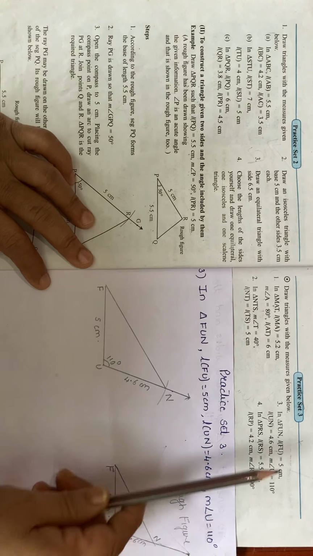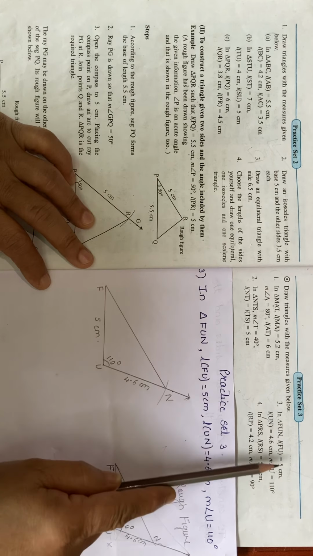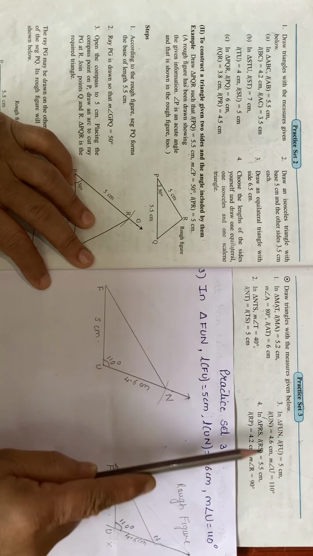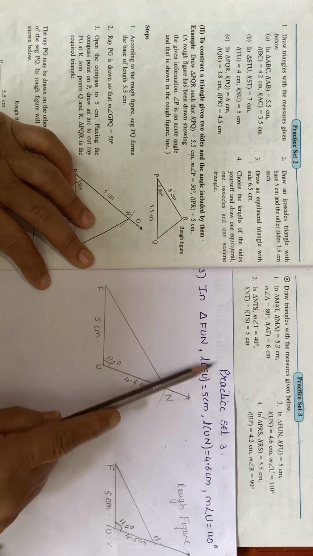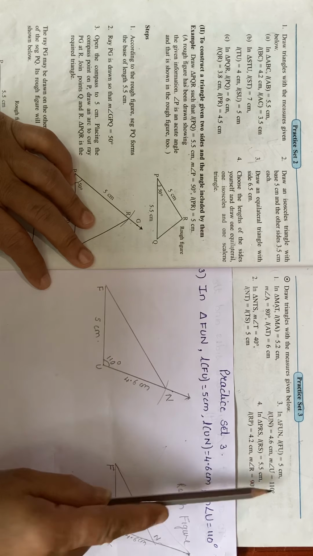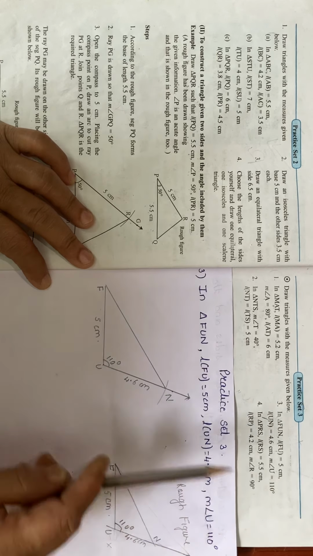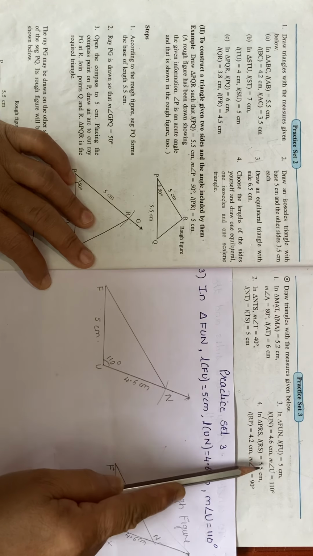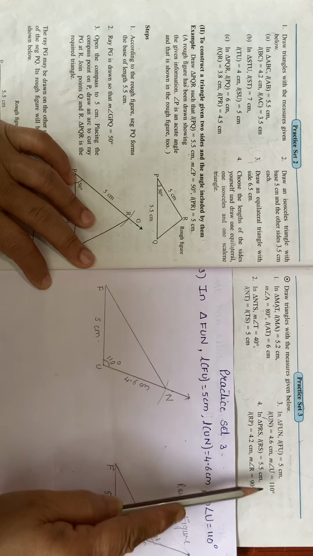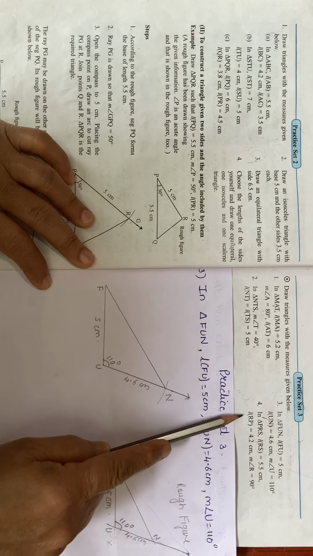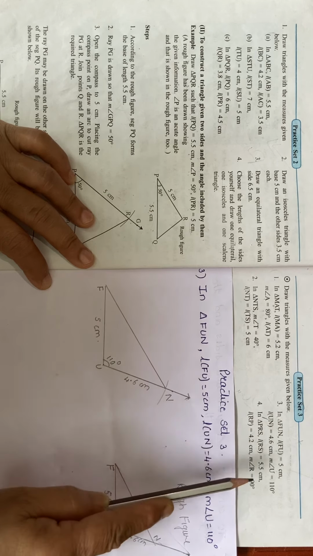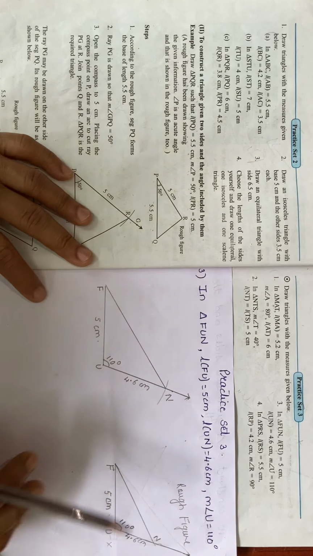Now the third one is FUN. Length FU is 5 centimeters, length UN is 4.6 centimeters, measure of angle U is 110. The fourth one is triangle PRS, in which length RS is equal to 5.5 centimeters, length RP is equal to 4.2 centimeters, measure of angle R is 90 degrees.